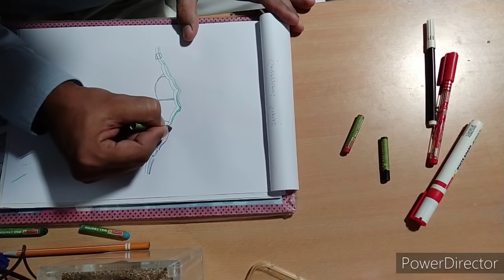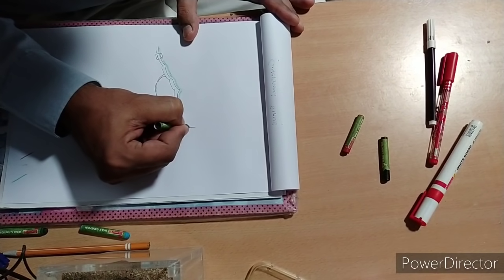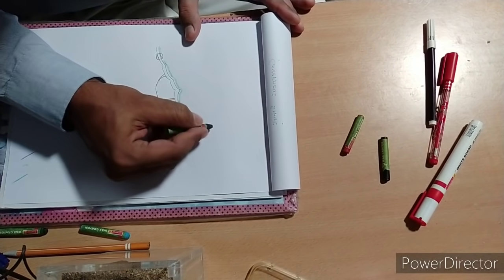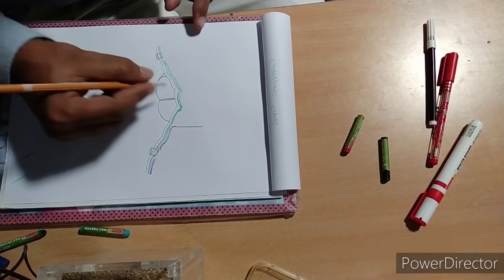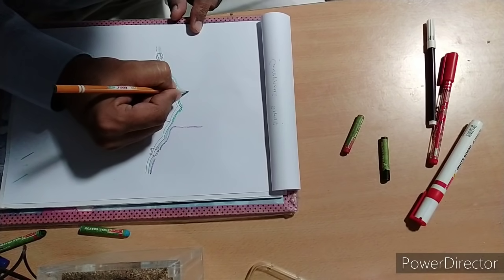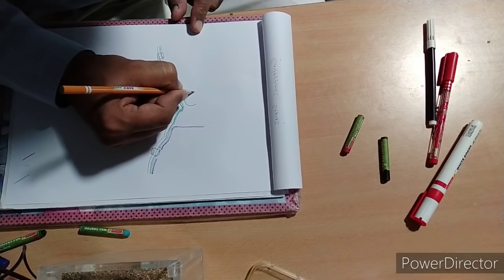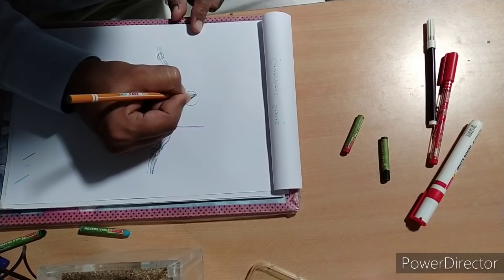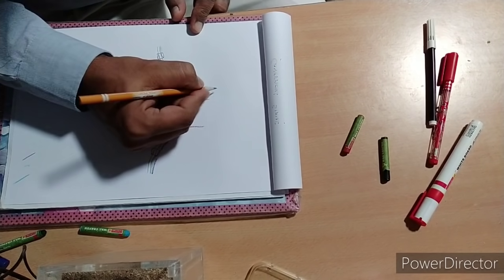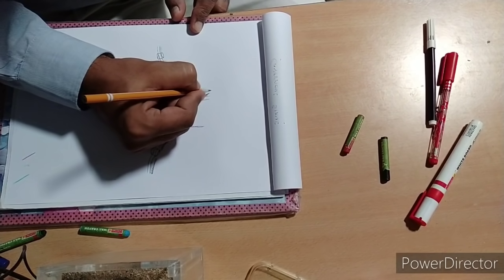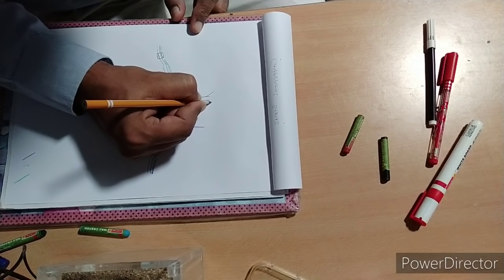And now this meningeal layer separates here, ascends upward and passes medially. And before that, just draw the pituitary gland. This is the pituitary gland, and this is the pituitary stalk.